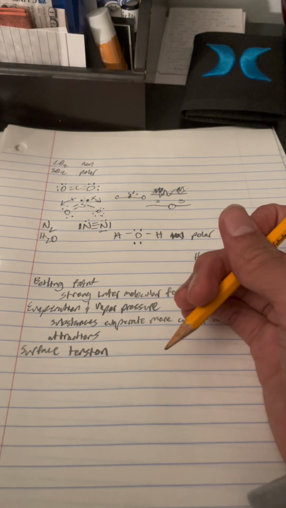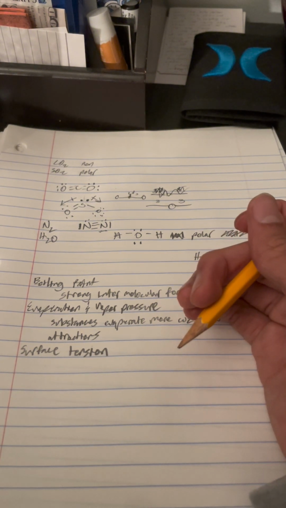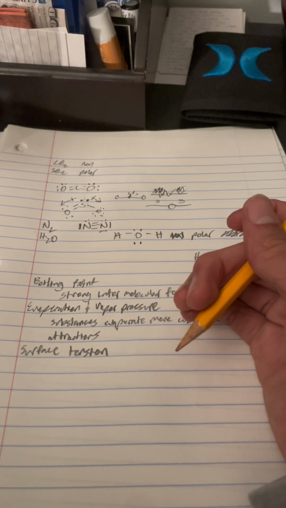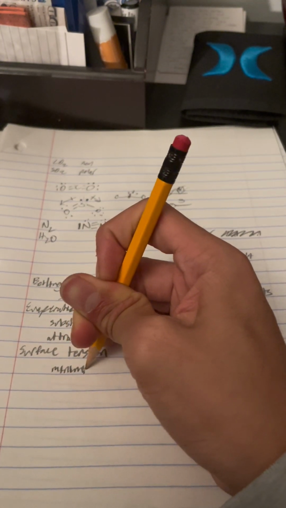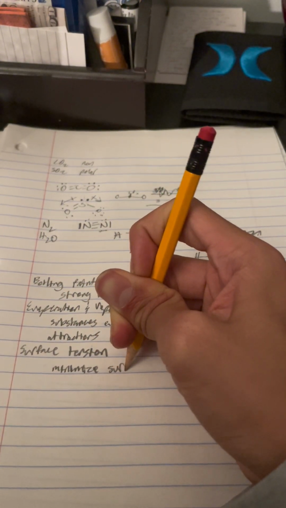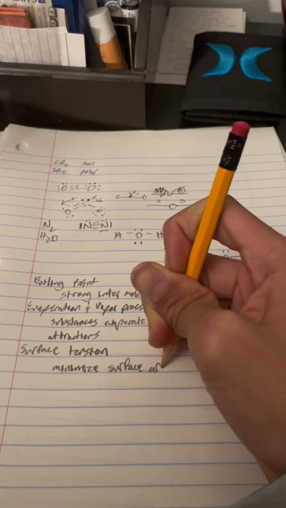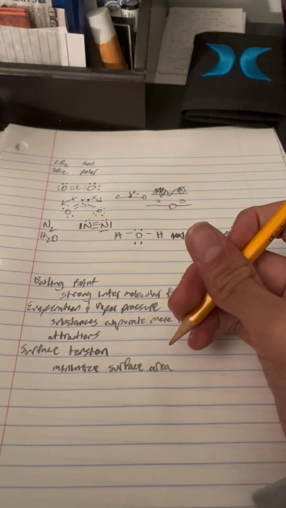It tends to cause the liquid to behave as if it were covered with a thick skin. Increased surface tension is caused by particles being more attracted to one another. So, minimize surface area of a liquid.